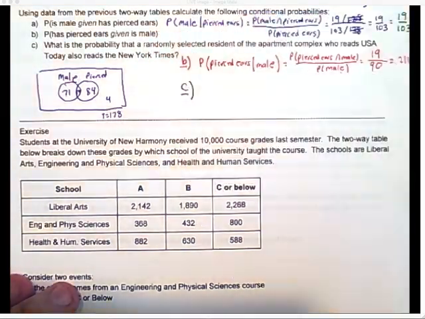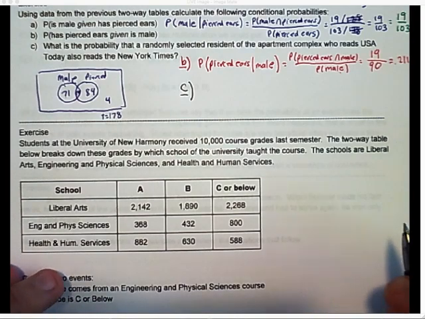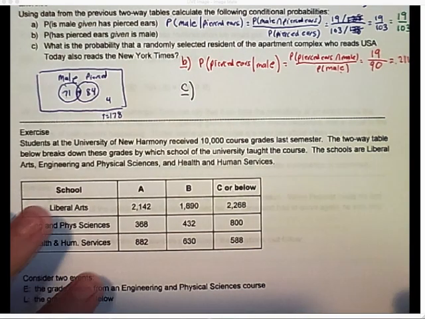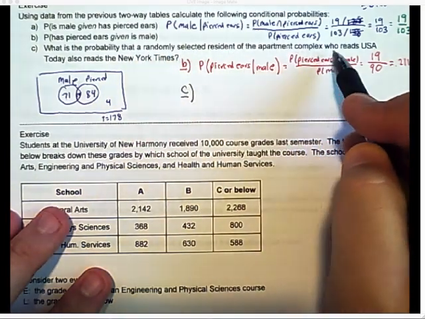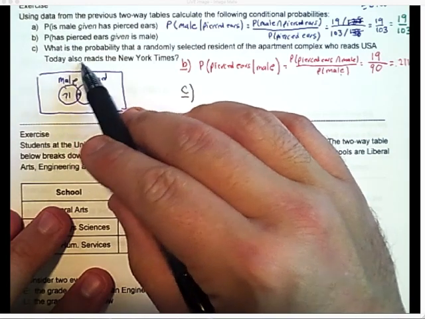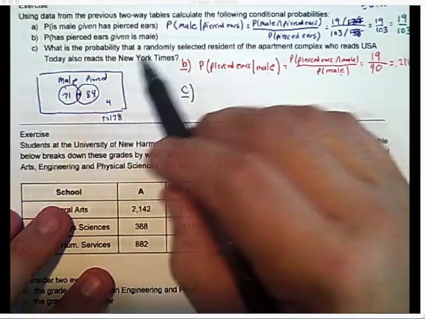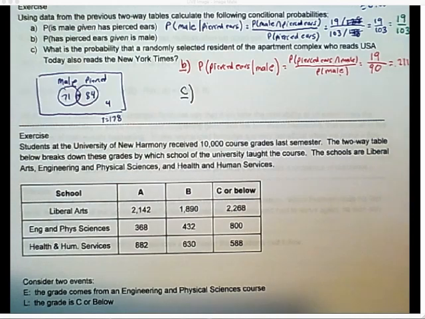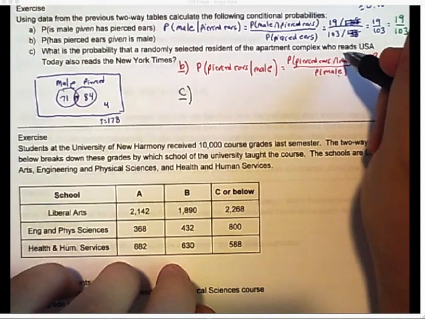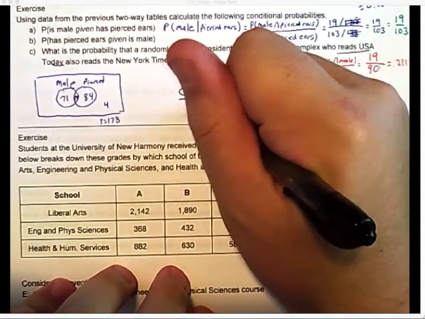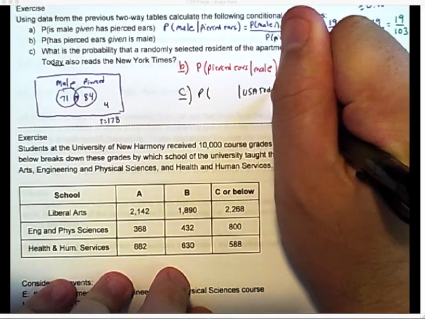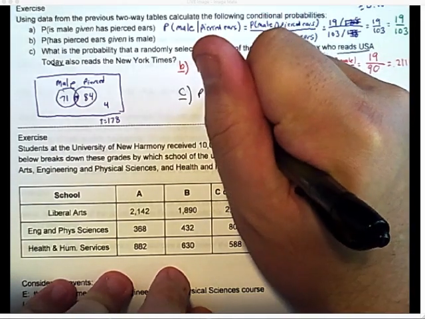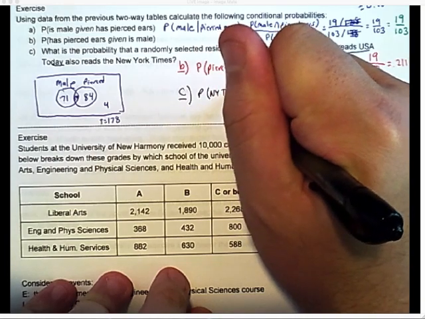This has to do with the New York Times problem. Part C: what's the probability that a randomly selected resident of the apartment complex who reads USA Today also reads the New York Times? Let's see if we can put this into probability notation. We know that they read USA Today, so that's the given information. So given that they read USA Today, what's the probability that they also read the Times?